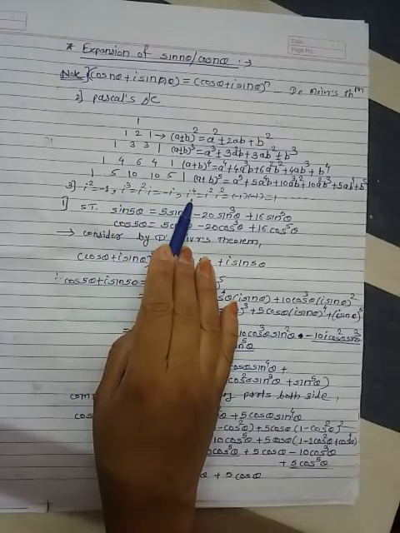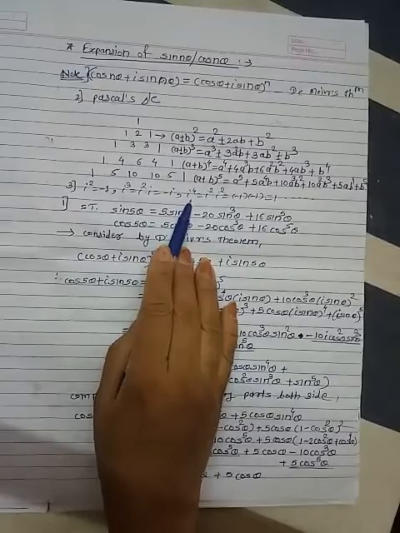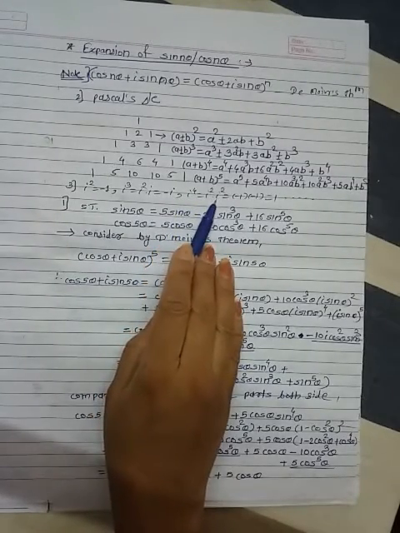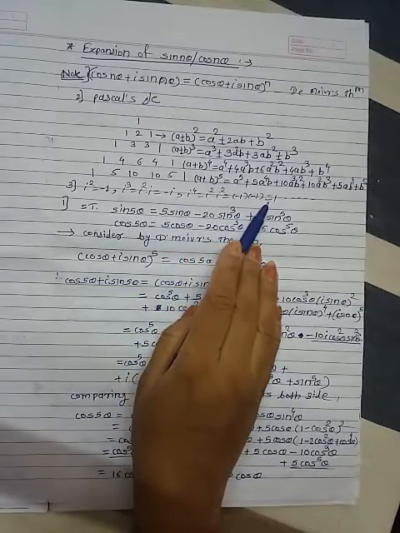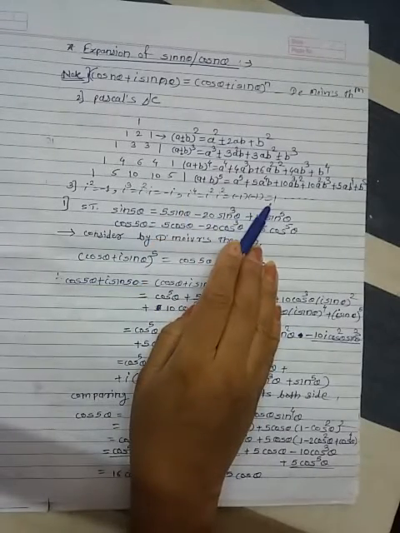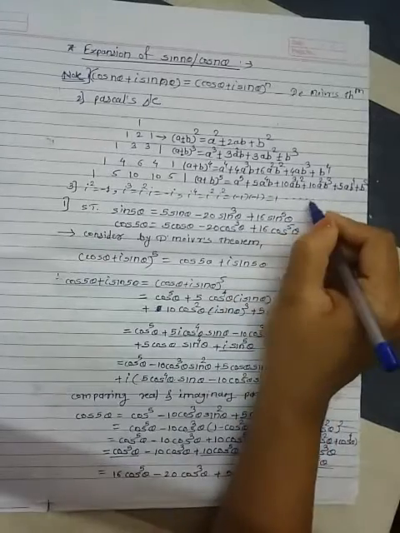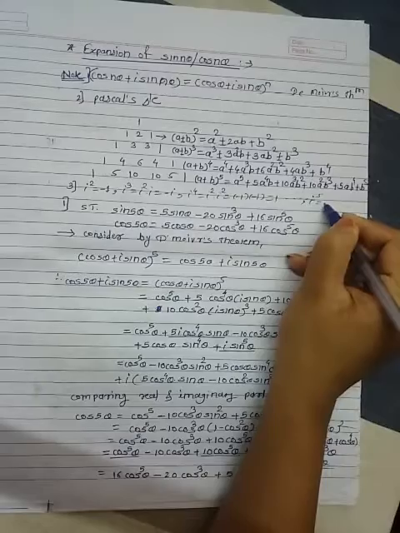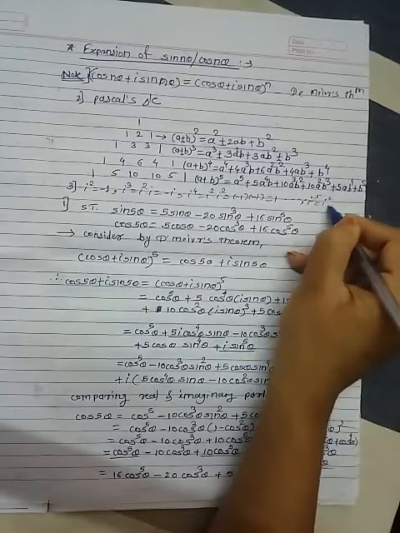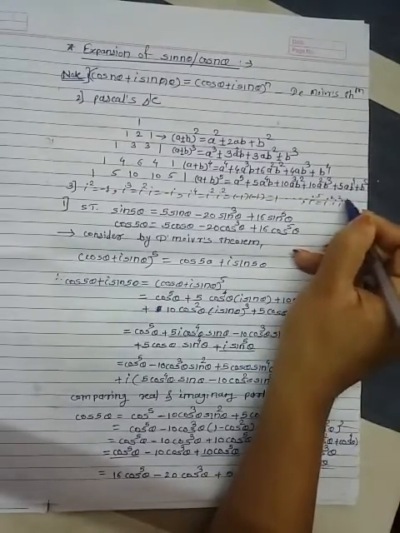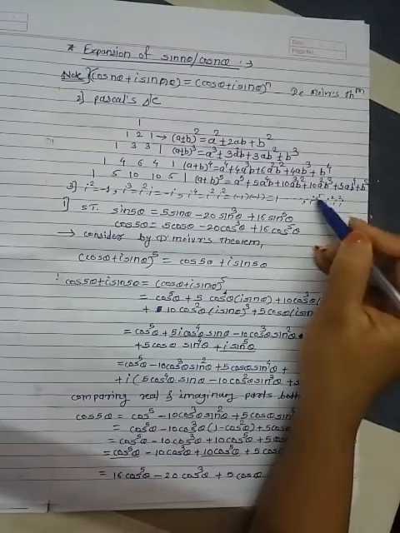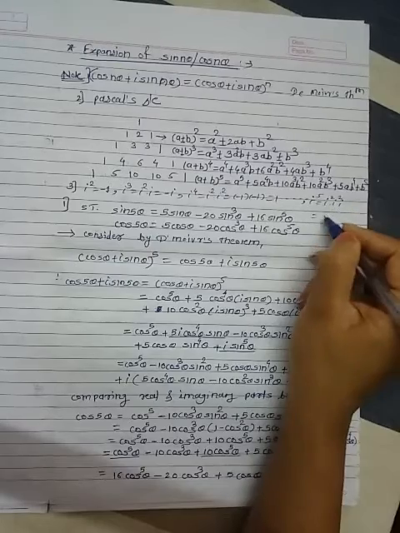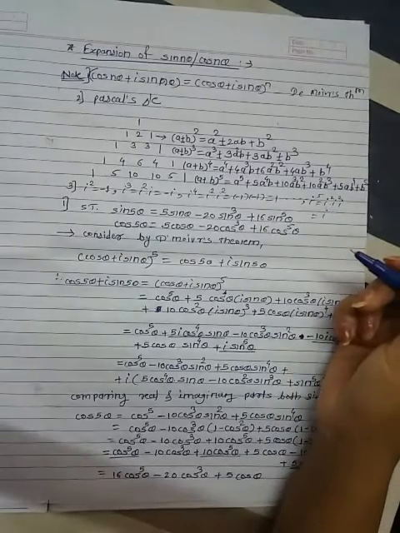Likewise, i raised to 4 can be explicitly written in i square indices as i square into i square. What is i square? Minus 1, so minus 1 into minus 1 is plus 1. Therefore, the value of i raised to 4 is plus 1. Likewise, i raised to 5. If you want to expand i raised to 5, how can we expand this? i square, i square, and i. 2 plus 2 plus 1, that is 5. What is i square? Into i square, minus 1 into minus 1 is plus 1, so the value of i raised to 5 is i.